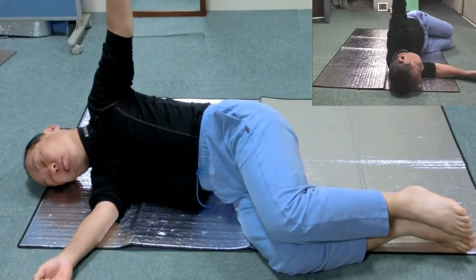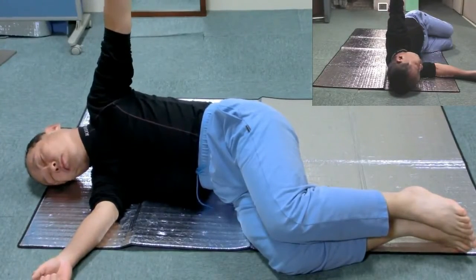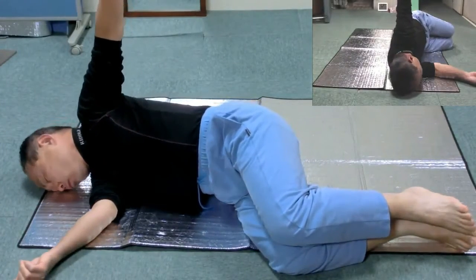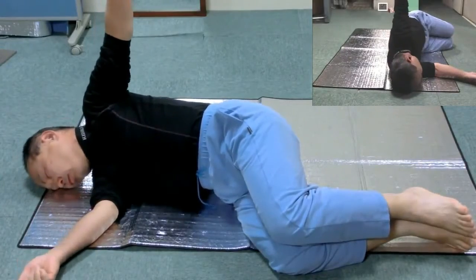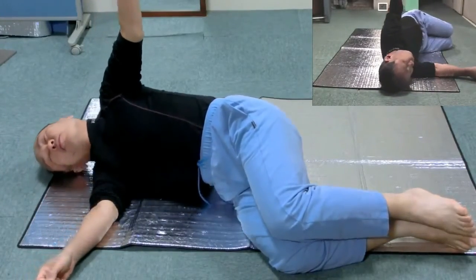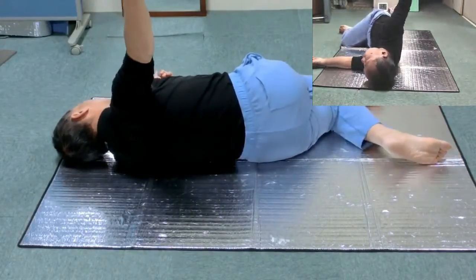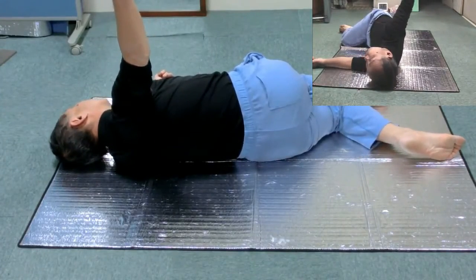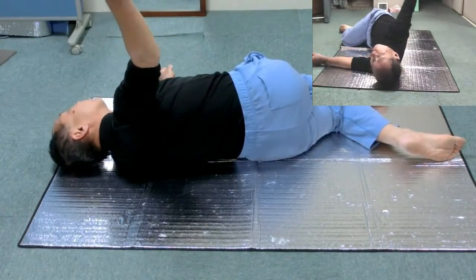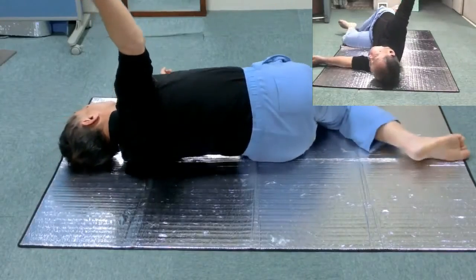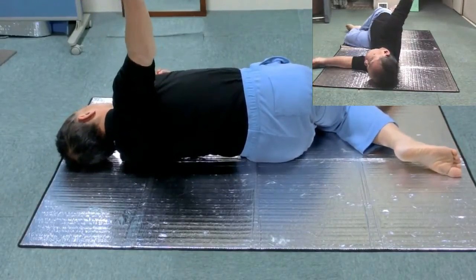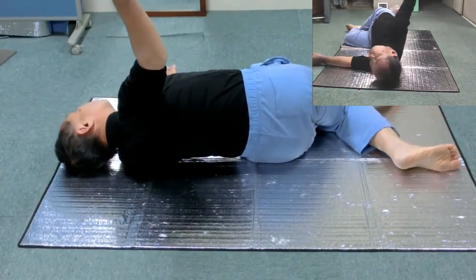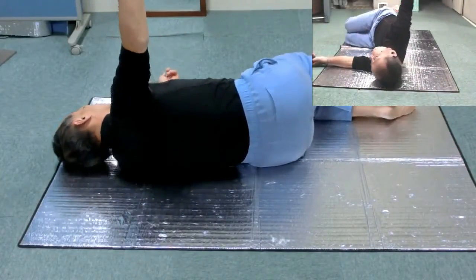Roll fists to the opposite direction. Your body may roll backward. Cross right leg over the other and do the same movement. Reverse the crossing of the legs. Both legs together.